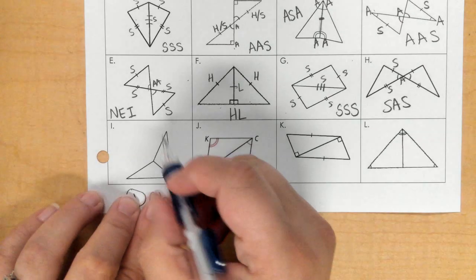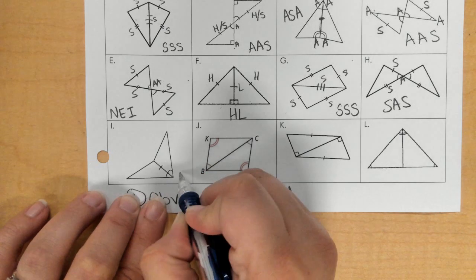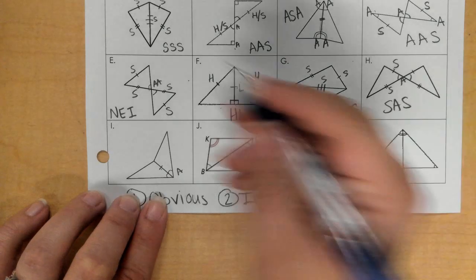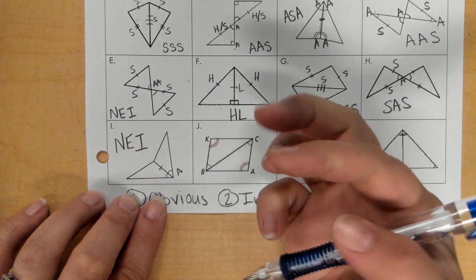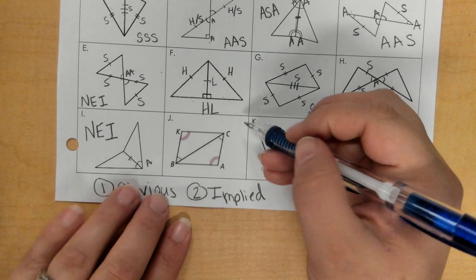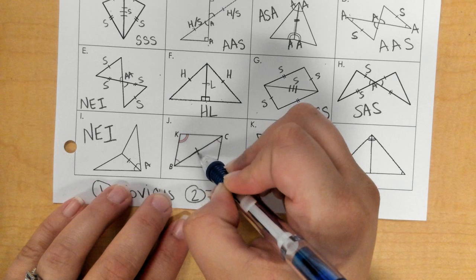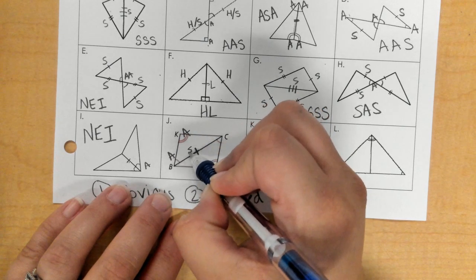Letter I, we're given this side, and we're given an angle. So angle, side, we have nothing else to go on. So this can't be possible. We only have 2 parts. We need at least 3 parts. For letter J, angle, angle, and this right here would be your side. So angle, angle, side.